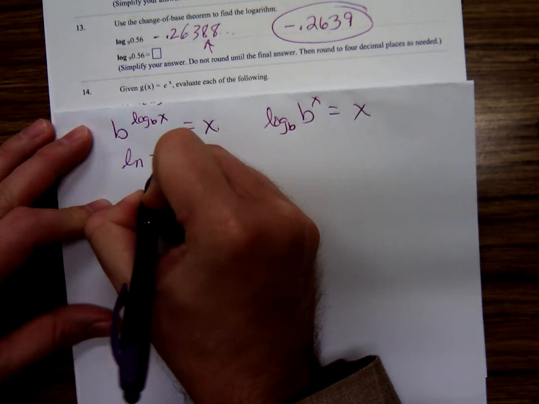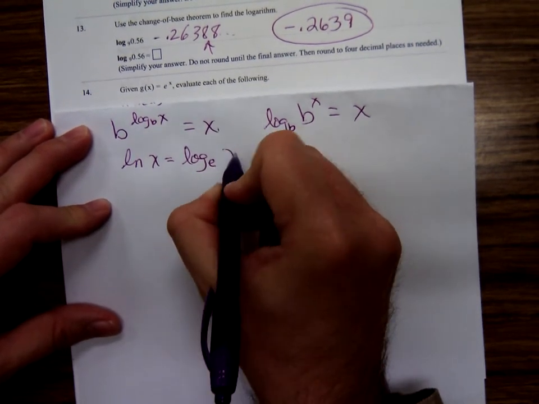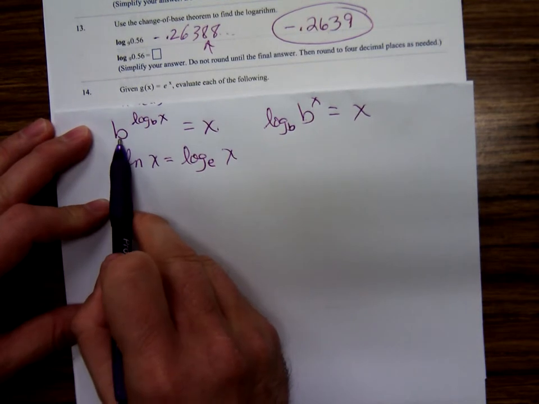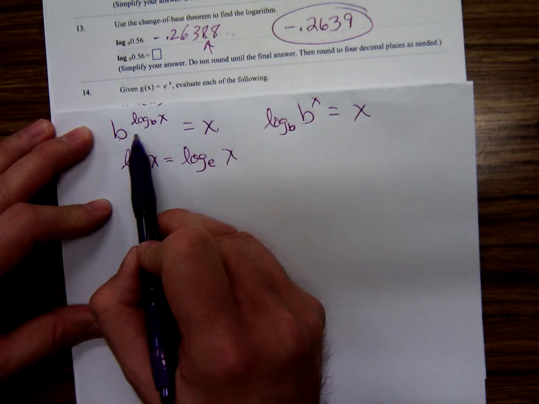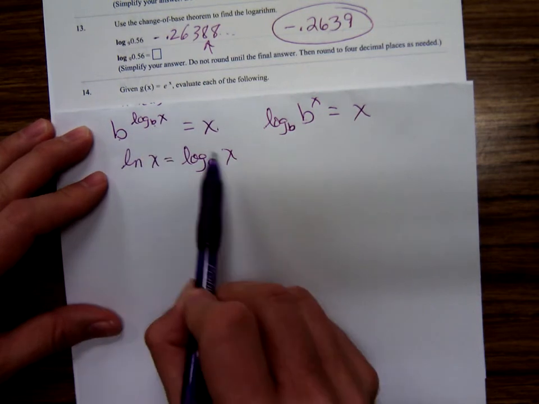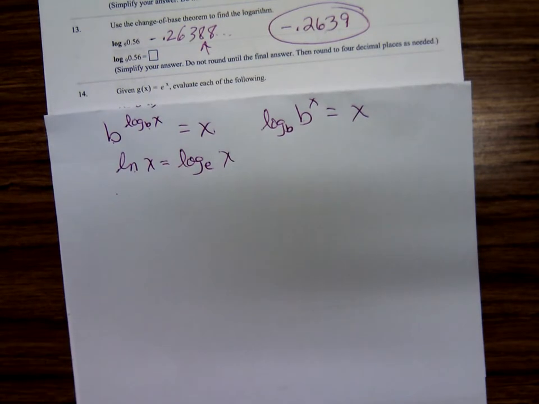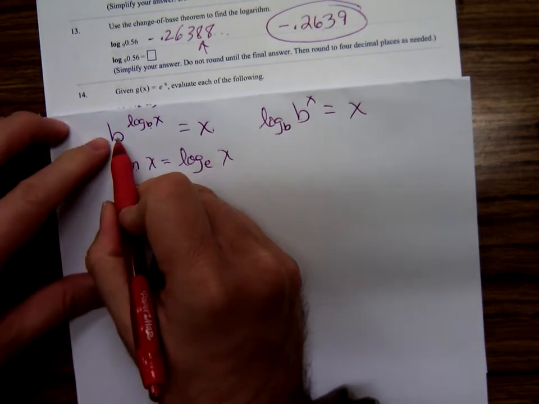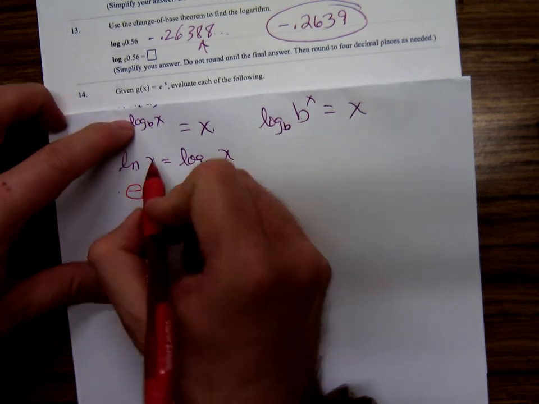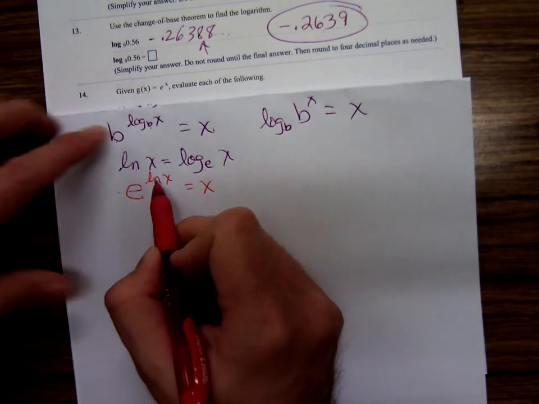Now, ln means log base e. So if we just replace all of these b's with e's, whenever we have log base e, we're going to write ln. Let me write it in a different color. Replacing the b with an e: e to the ln x equals x.